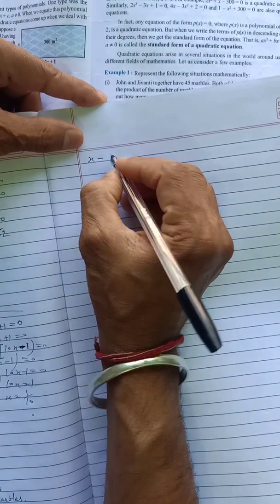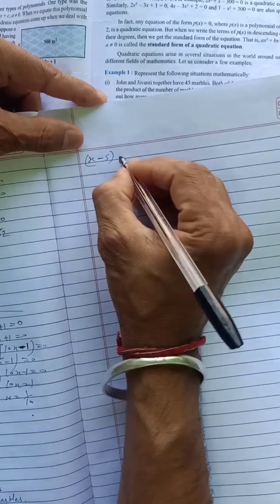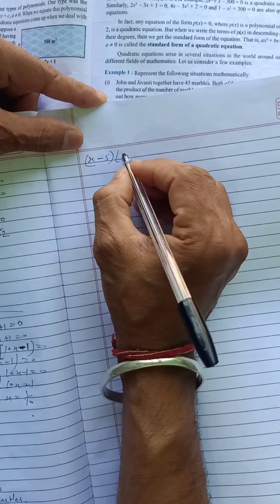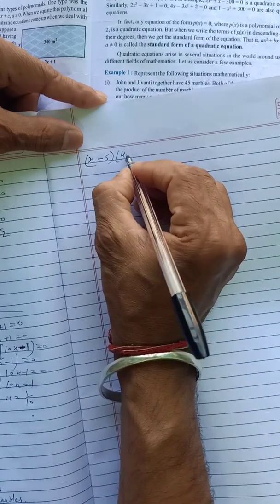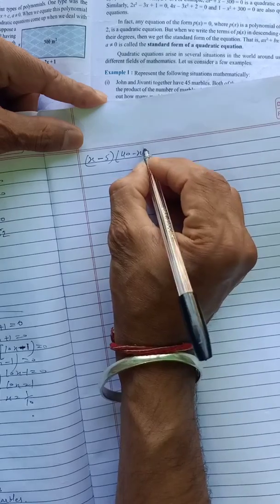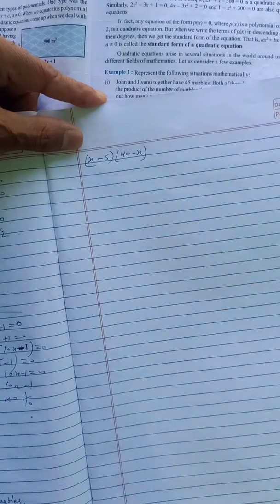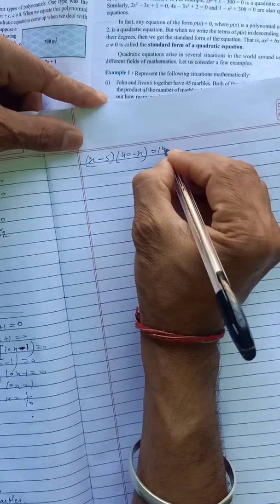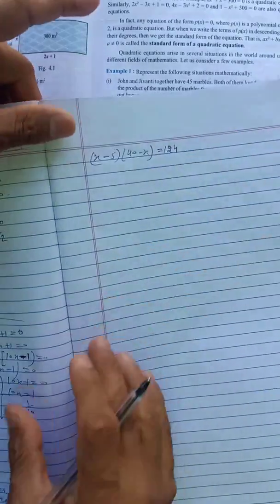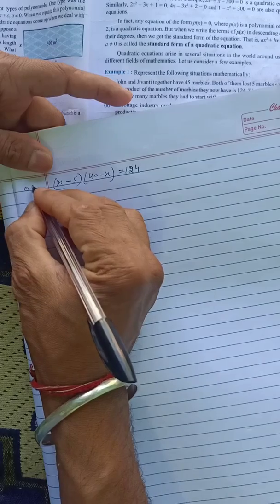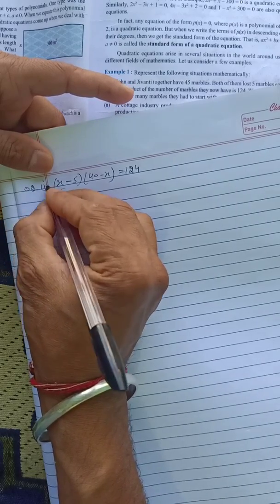X minus 5 into 40 minus X equal to 124. This is question number 2, first part.